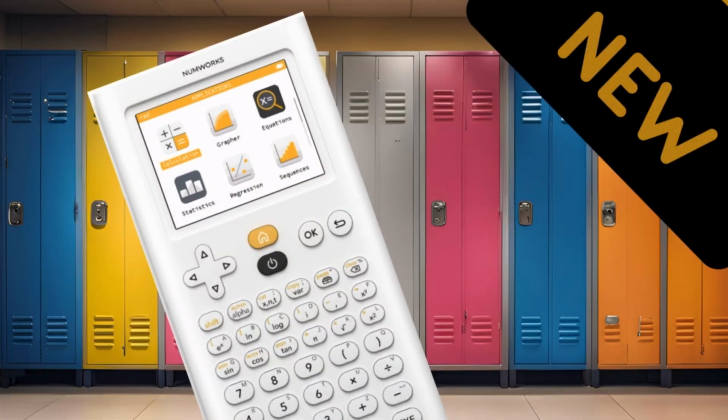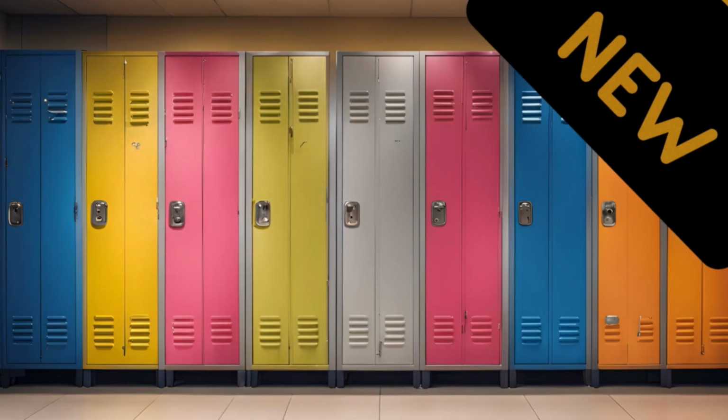I want to talk to you about the Numworks calculator and how absolutely awesome it is. One of my favorite apps on this new calculator is the Grapher app. It makes graphing functions and equations so awesome, so beautiful, and super easy.